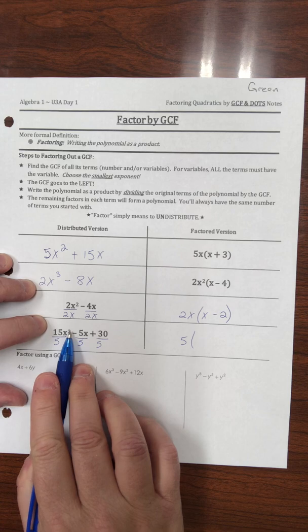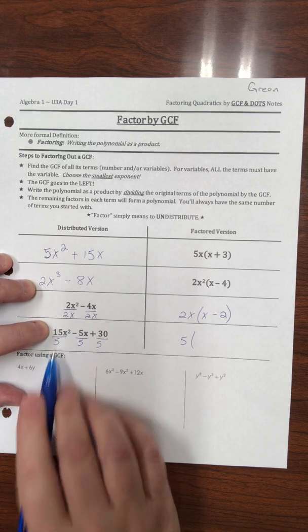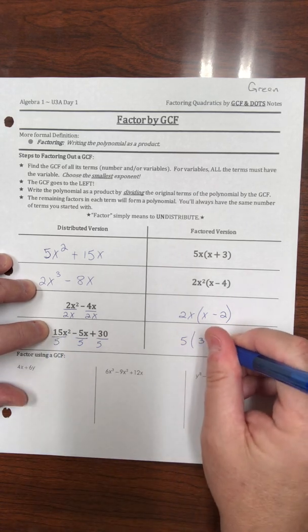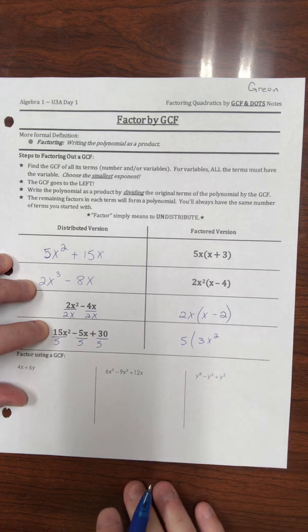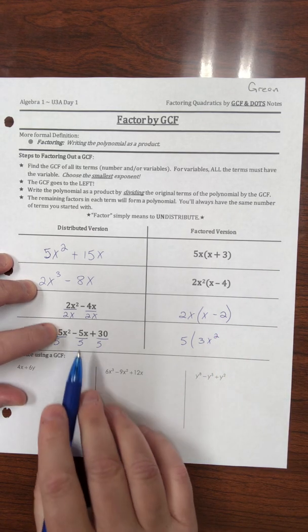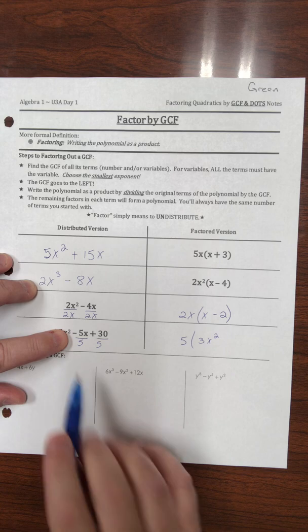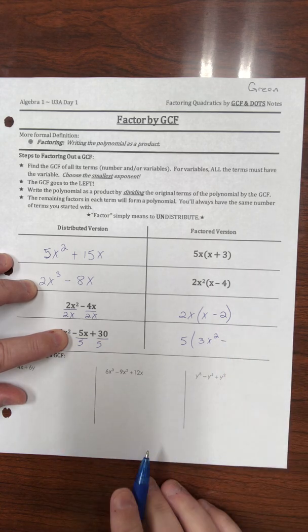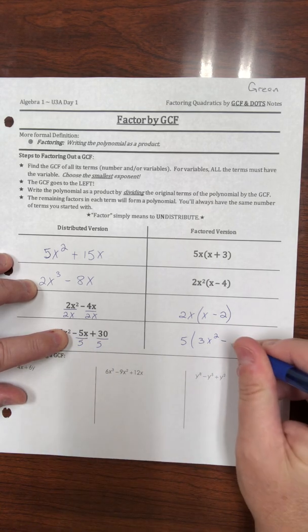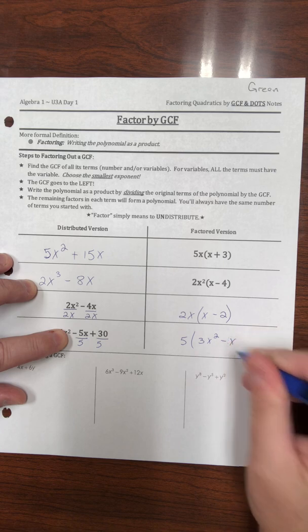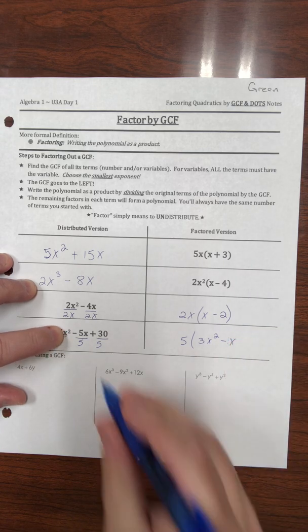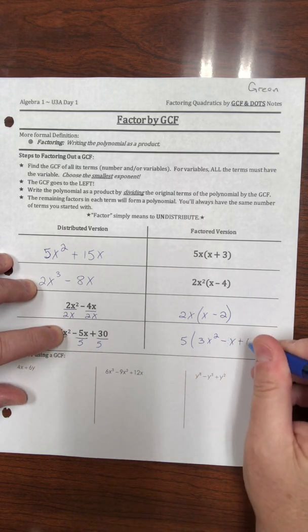Well, what is 15x squared divided by 5? 15 divided by 5 is 3. I don't have anything to divide the x squared by, so it's just x squared. Negative 5 divided by 5 gives me a negative 1x, so I don't have to write the 1. If you want to, it'd be right there. And then 30 divided by 5 is 6.